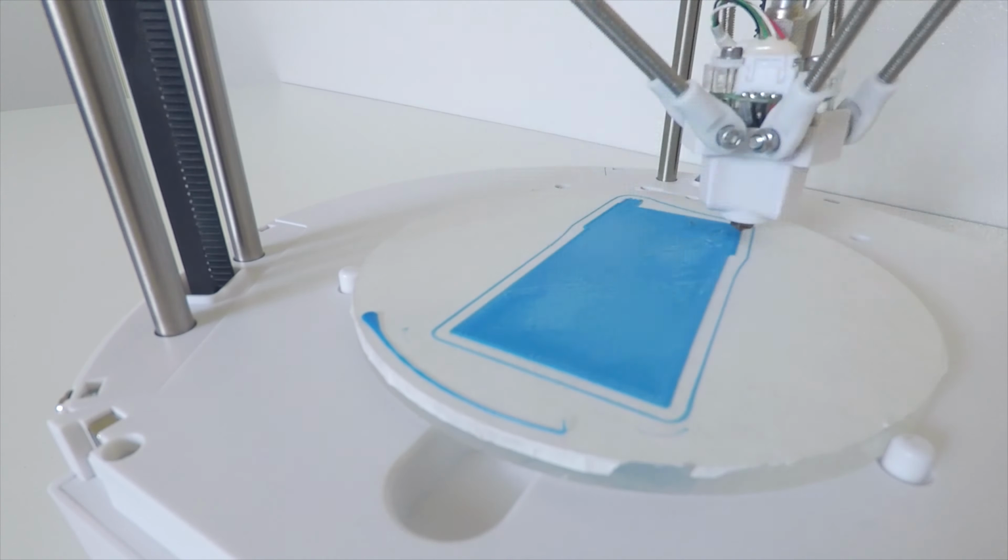I like to use a bench scraper to lift up the cookie and place it on the tray so that it doesn't mess up on its way there.